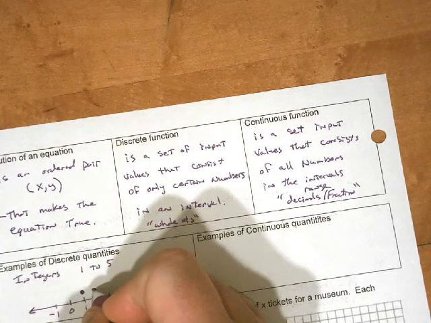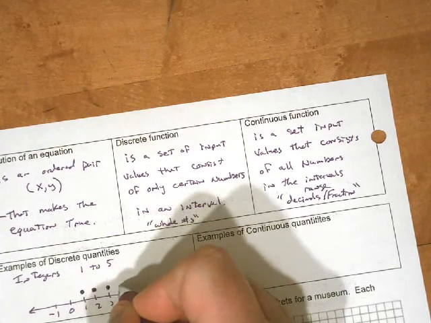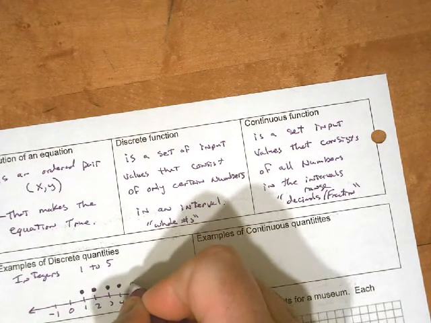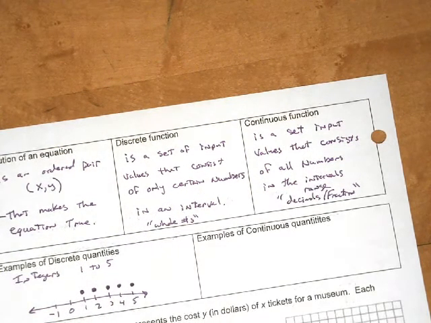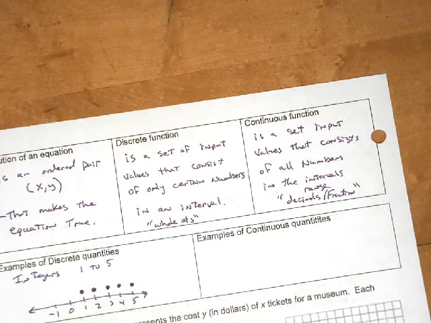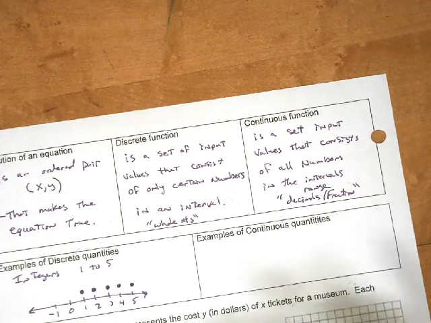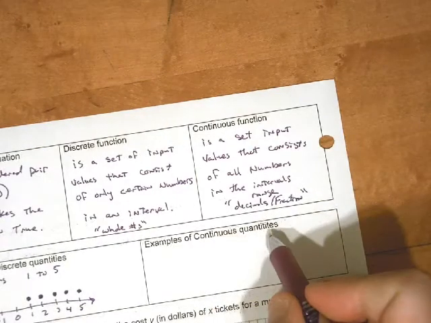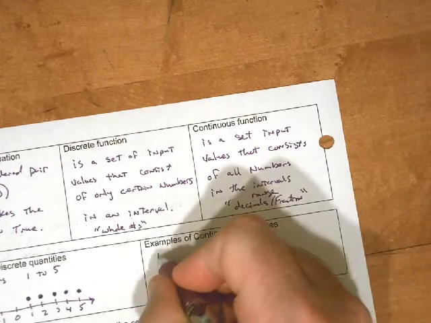Our discrete quantities are going to be the actual whole numbers. One particular value for each interval there. So 1, 2, 3, 4, and 5. Those are our discrete quantities.